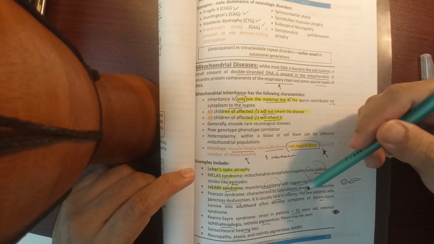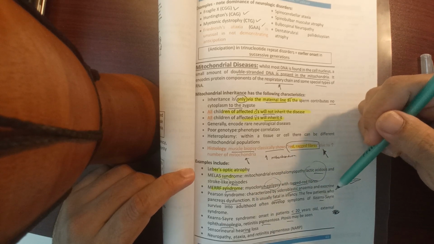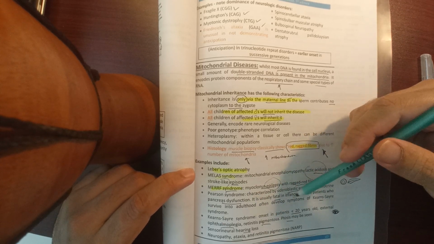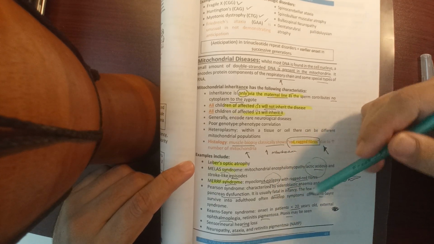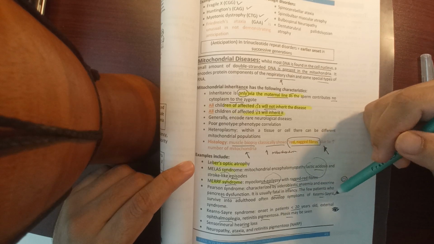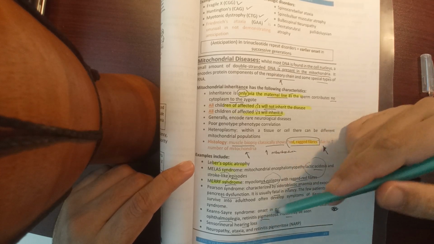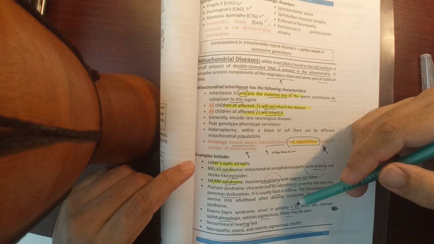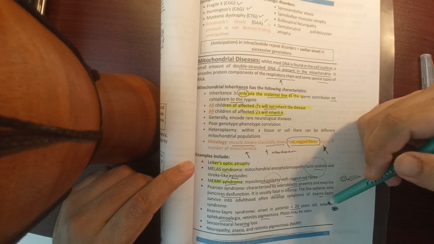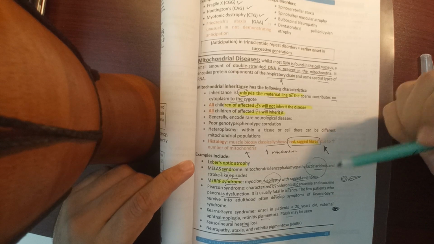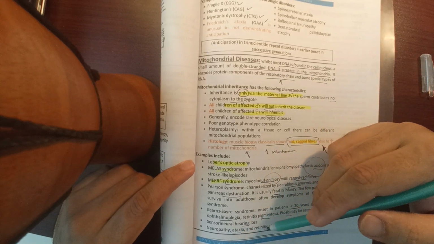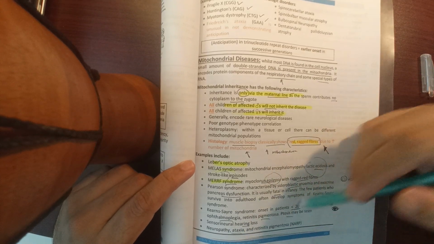Pearson syndrome, characterized by sideroblastic anemia and exocrine pancreas dysfunction, is usually fatal in infancy. Patients who survive into adulthood often develop symptoms of Kearns-Sayre syndrome, which is often onset in patients less than 20 years old. External ophthalmoplegia, retinitis pigmentosa, ptosis may be seen. Sensorineural hearing loss, neuropathy, ataxia, and retinitis pigmentosa.